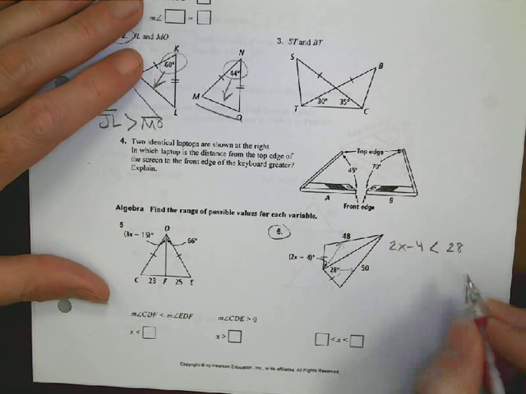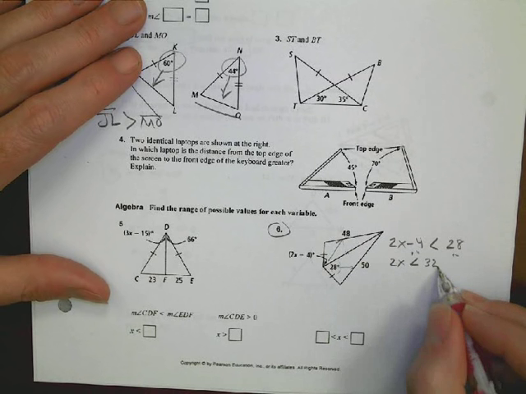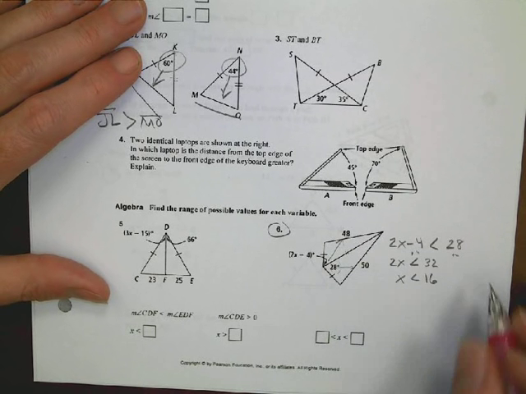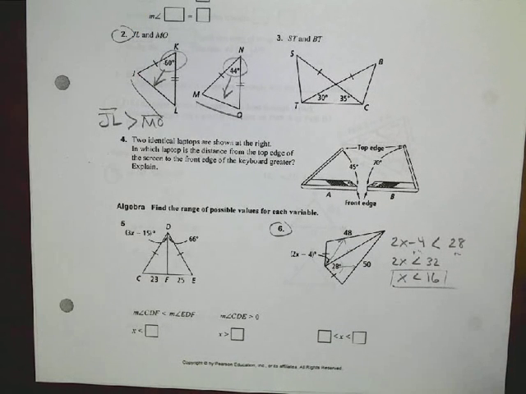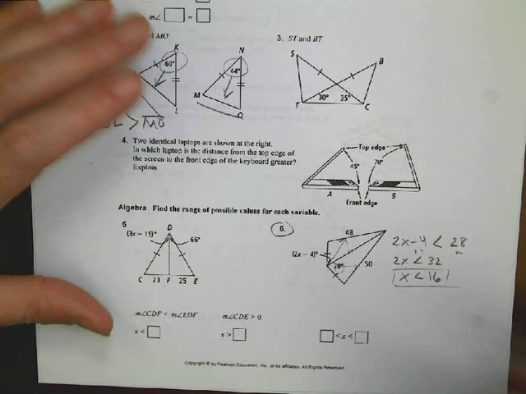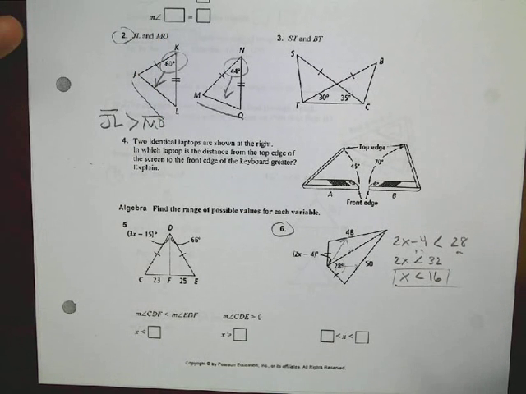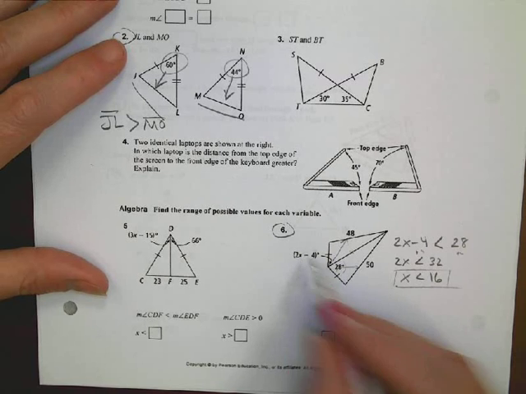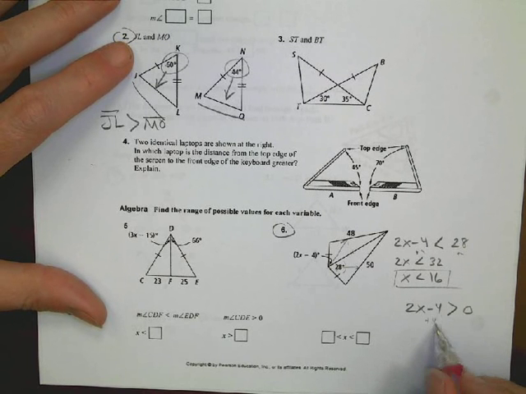So I can solve this first inequality. I can say 2x is less than, add 4 to both sides, 32, and x is less than 16. That only gets me the first part. It's less than 16. Alright, I can handle that. When I plug that back in there, it can give me something less than 16. But it also has to be bigger than 0, right? Because otherwise it's going to give me a negative number there. So my other inequality is going to say that 2x minus 4 has to be greater than 0. So now I add 4 to both sides. 2x is greater than 4, and x is greater than 2.